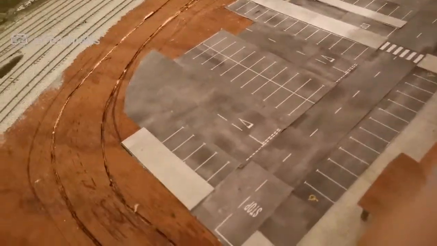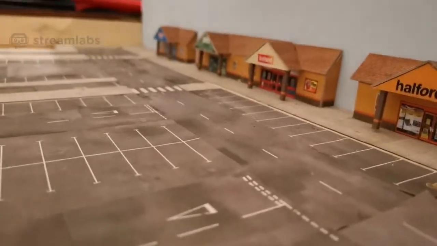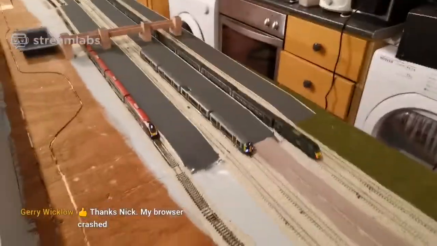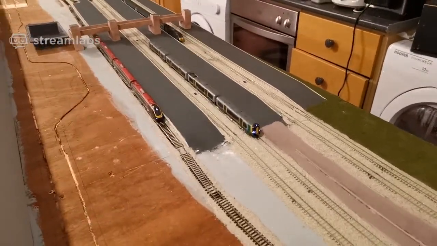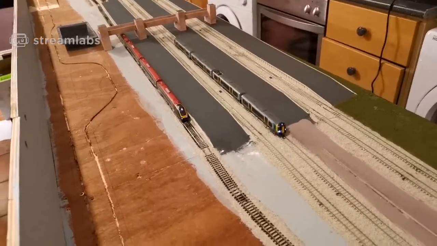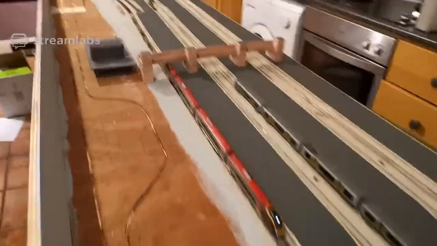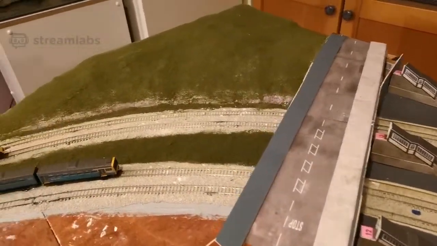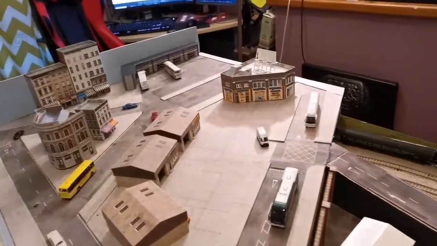So I managed to get the roadway up to this far done, and we have the retail park in there as well. The roadway is going to skirt around the edge of the retail park and out through the tunnel. That really is my next plan. Whether it's the next thing I do, I don't know, but it's taken a bit of motivation. I'm not overly keen on working with paper, but it's all I've got, so that's what we're using right now.